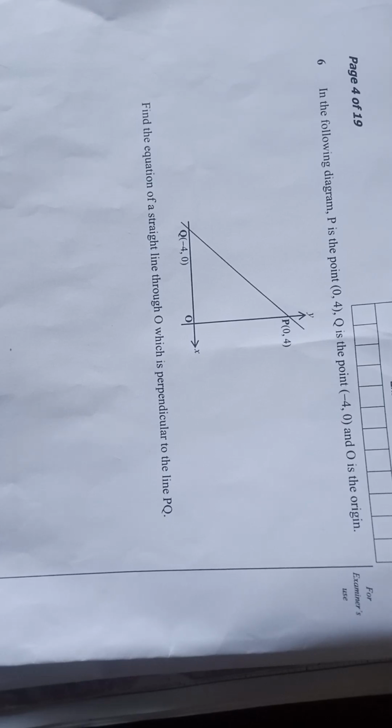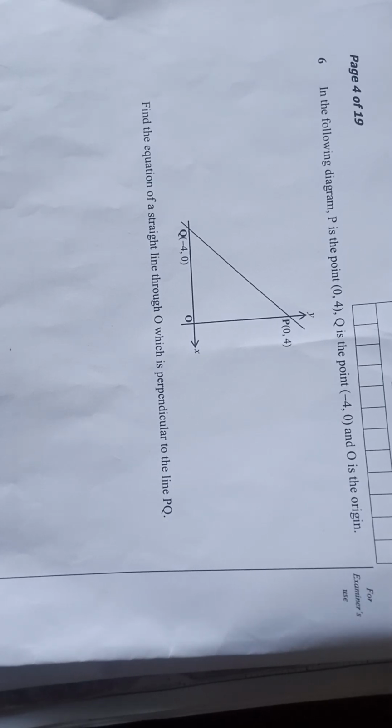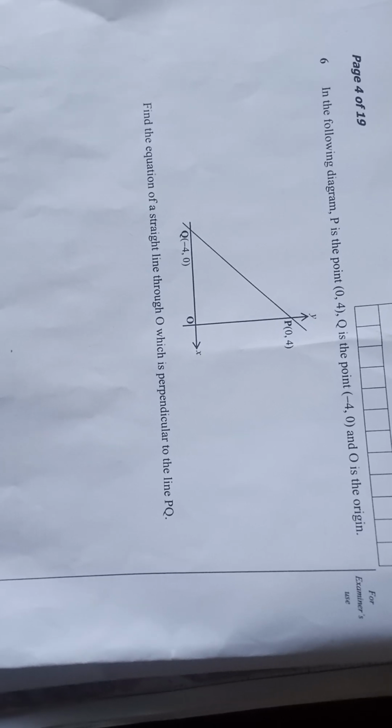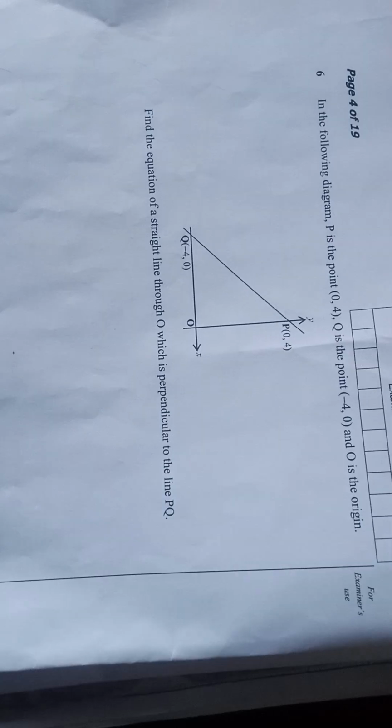The things you must understand first when finding the equation of a straight line is, one, you should have the gradient in place. Apart from that, you should also have coordinates. When you look at this question, what do we have and what don't we have? The coordinates are given.